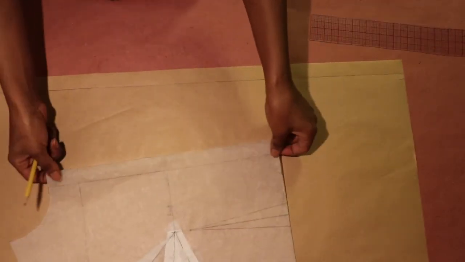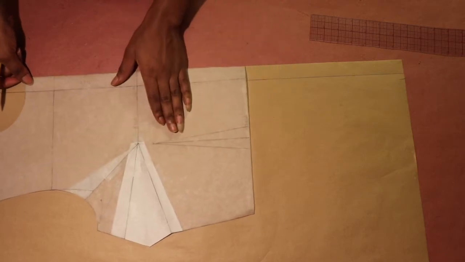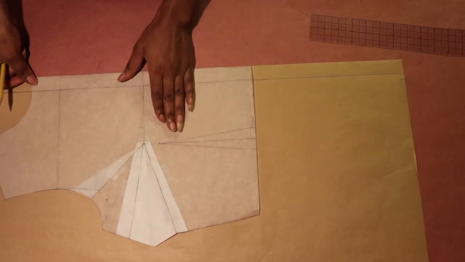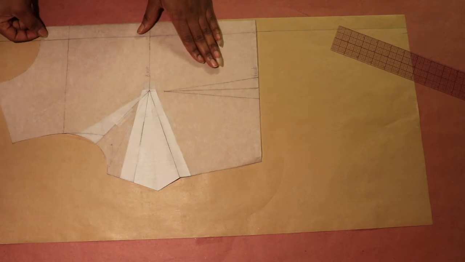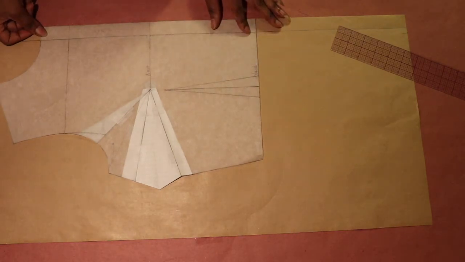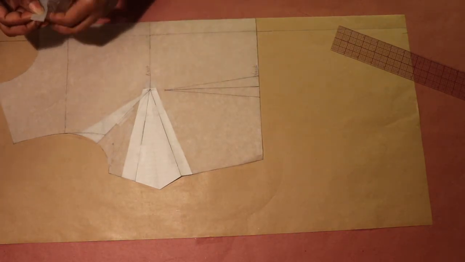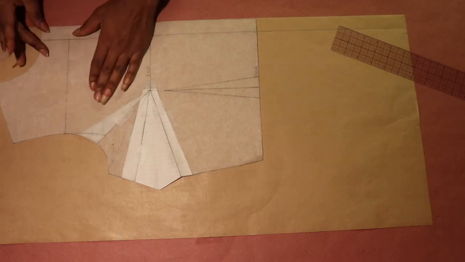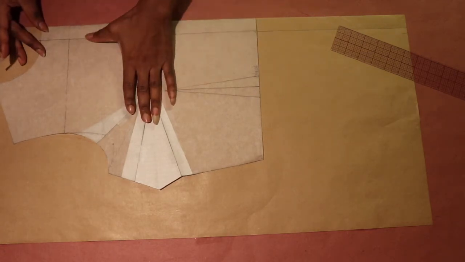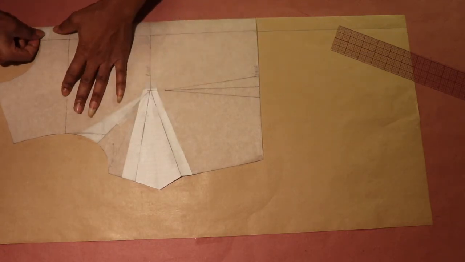Next, align the 1 inch line on the sloper with the 1 inch line on the paper. This ensures that your sloper is straight and not skewed. Tape down with pieces of tape to secure your sloper onto the paper. Make sure you leave enough room at the neck and shoulder area for the half an inch seam allowance.